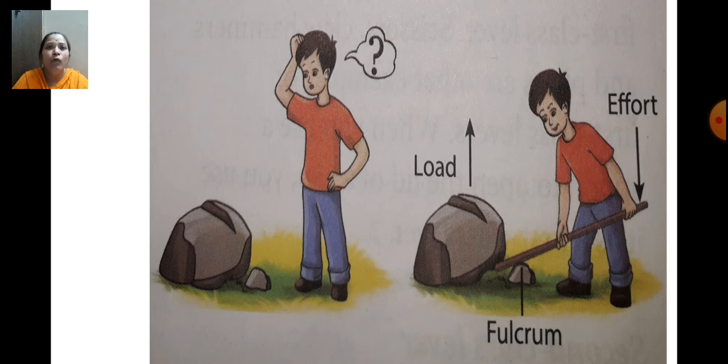Now children, what comes to your mind when you see this picture? Now this boy, somebody has told him to move that big stone or that boulder. Now that boy is thinking how it can be done. Now in the next picture on the right hand side, you can see that an idea comes to the mind of that boy. Why not use the rod to move that big stone or boulder? So what does the boy do? That boy took the help of the rod to move that heavy stone or the boulder.